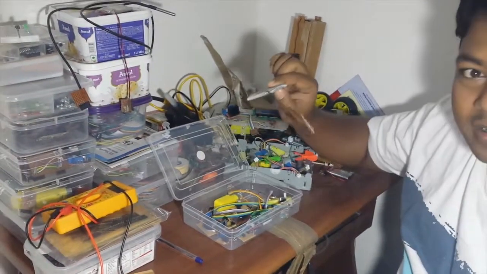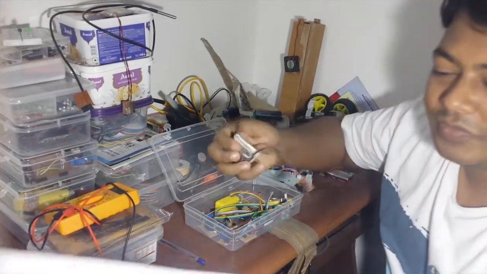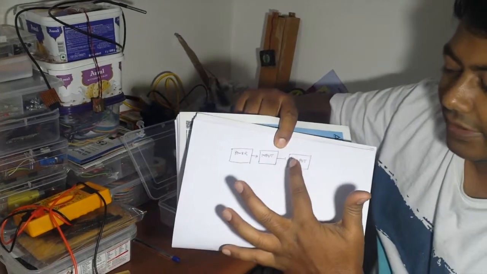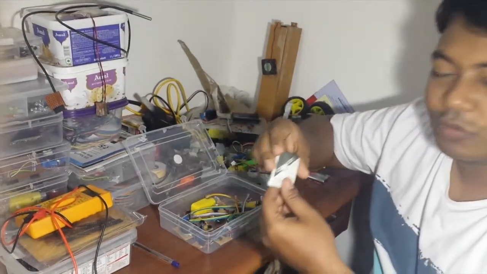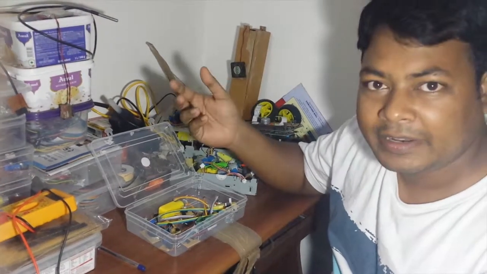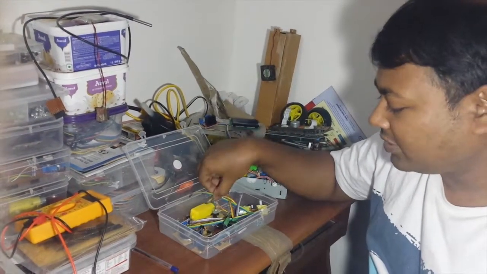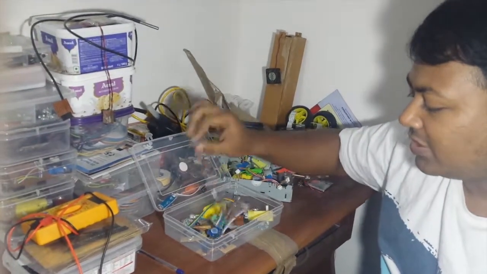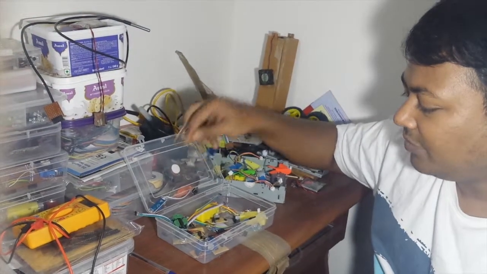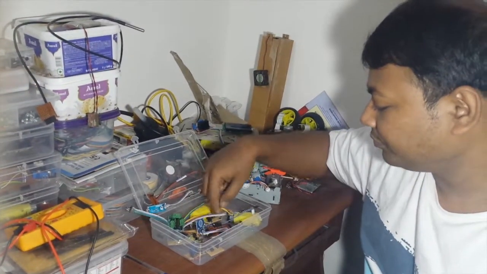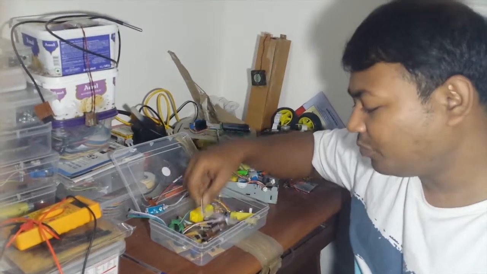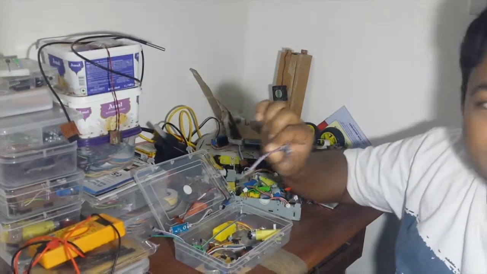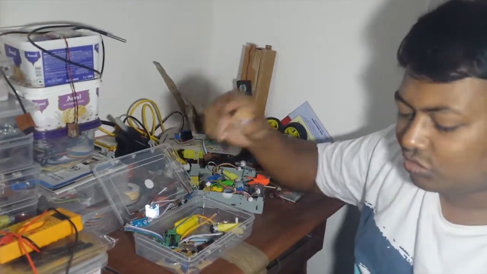So take the power. As I showed you in the diagram, it starts with power and then input and then output. So take your power and then take any input. What can be an input? All the sensors are your input, like a light sensor is an input, your proximity sensor is an input, your touch sensor is an input, and this is a switch, so your switch is an input.